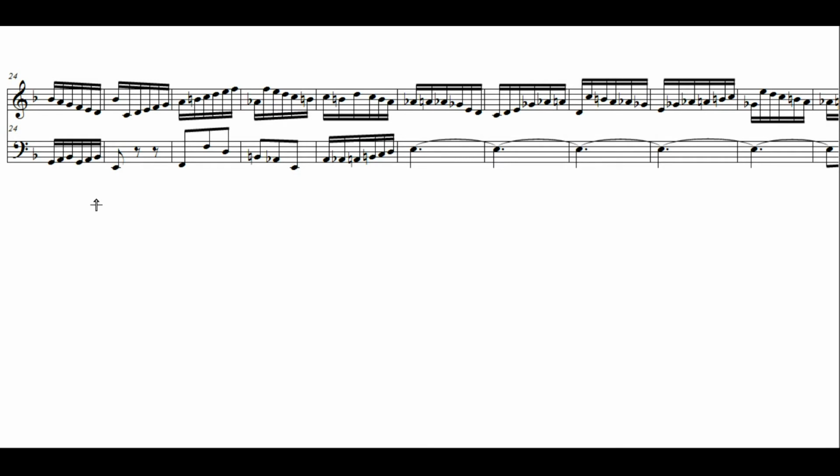Conjunct, which is stepwise motion. This line right here would be considered conjunct, and this would be mostly conjunct here. Disjunct means mostly leaps or skips, so this area right here would be disjunct. And in these two measures, we have a conjunct line going against a disjunct line.